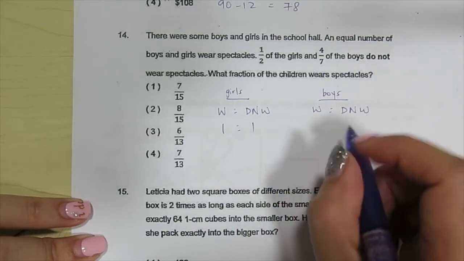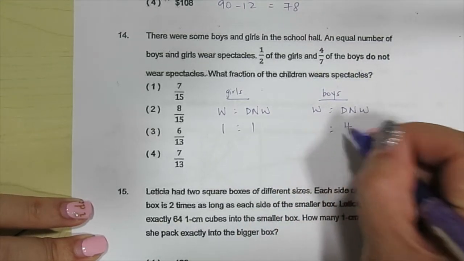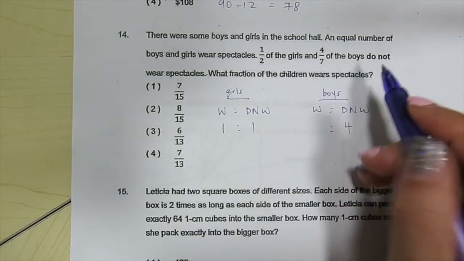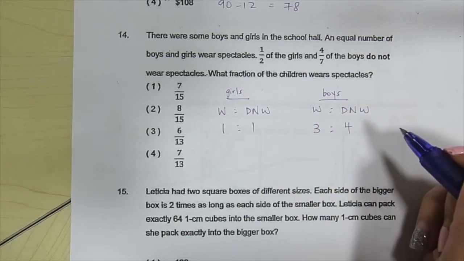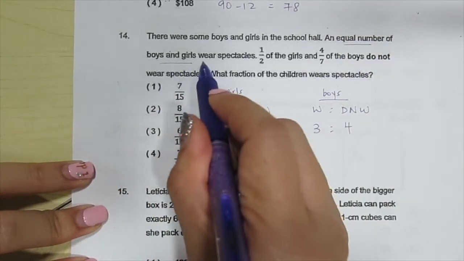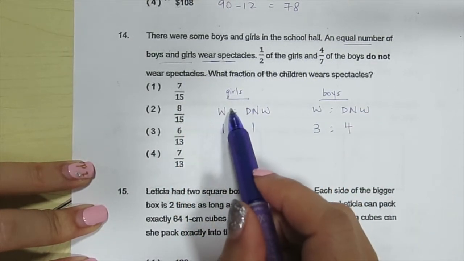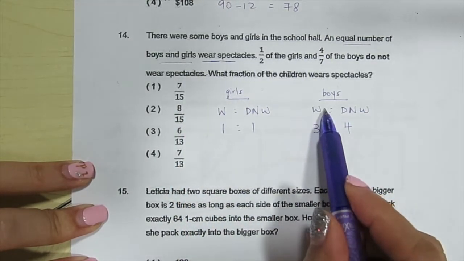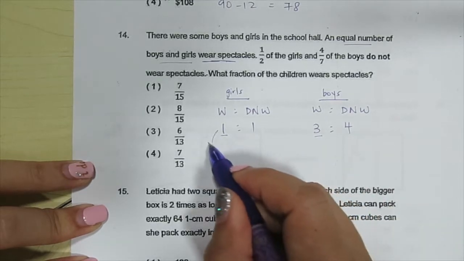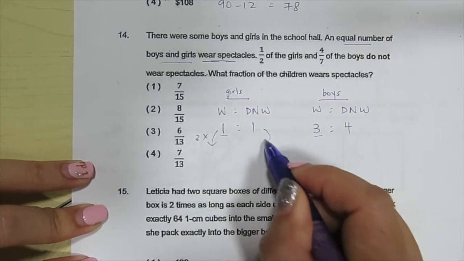4/7 of the boys do not wear specs. So 4 units do not wear specs, which means 3/7 would wear specs. The clue tells us that equal number of boys and girls wear specs. So the one that wears specs is supposed to be the same. They're supposed to be equal. So this and this, I will have to multiply this by 3 to make them the same.